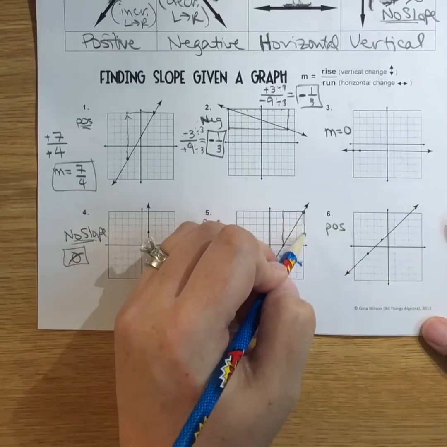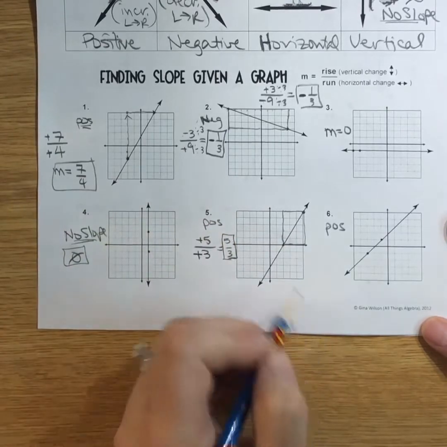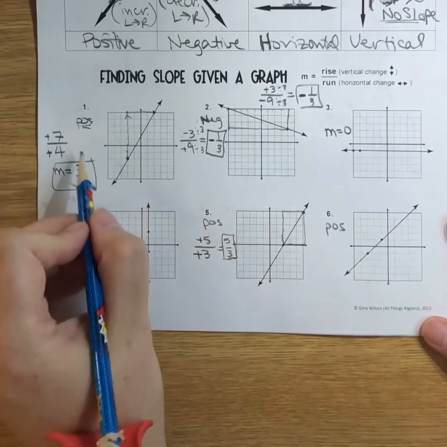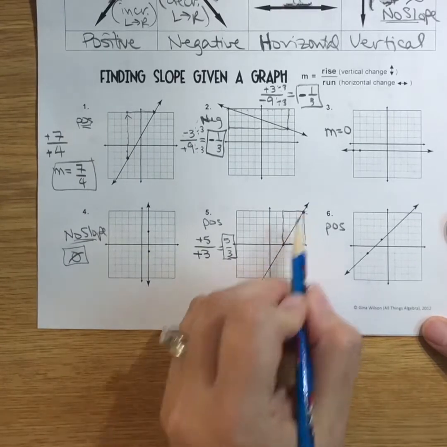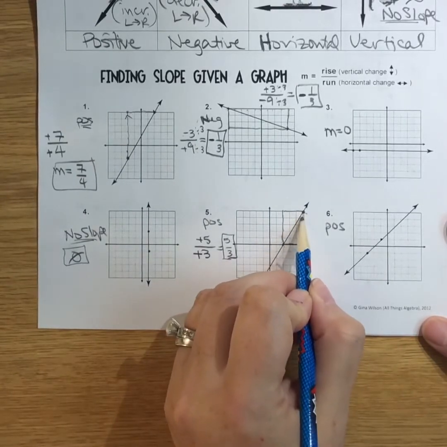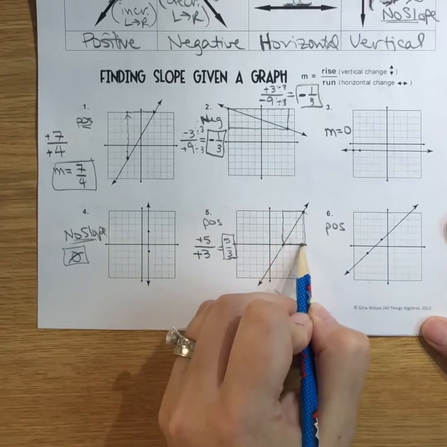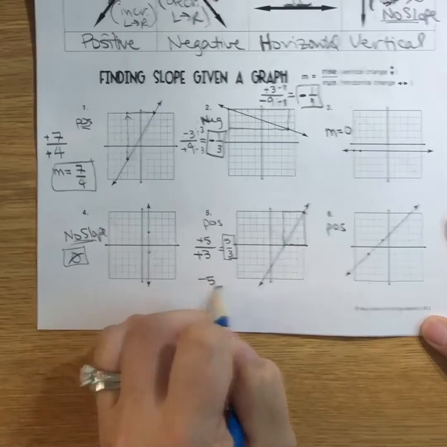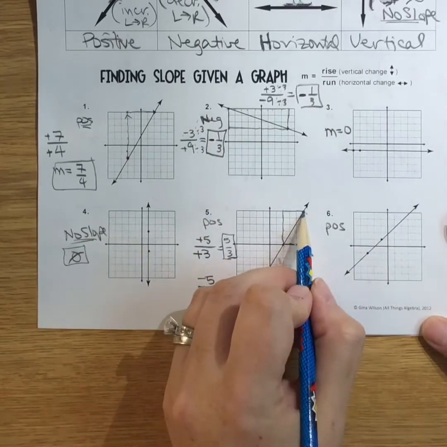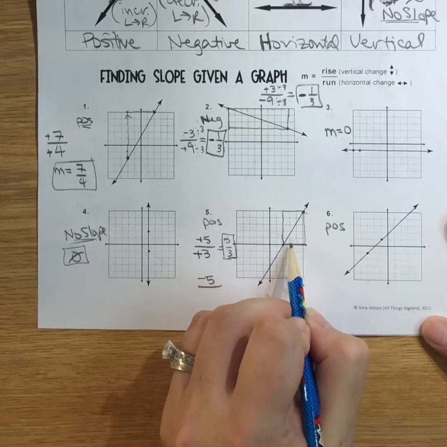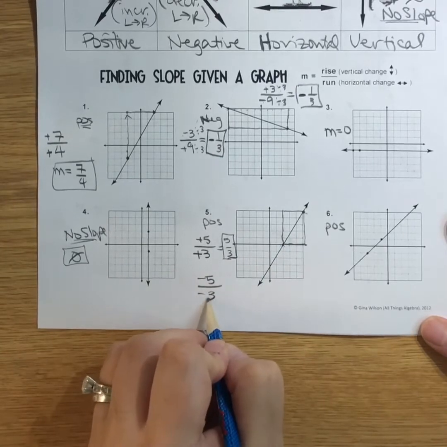Now I could also use this other triangle. In other words, and I didn't really do that for this one, but here, if I went from the top point to the bottom, I would have to go down 1, 2, 3, 4, 5. That means it's a -5 for the vertical change, because I went down, it's negative. Then I'd have to go 1, 2, 3 left, which is -3.